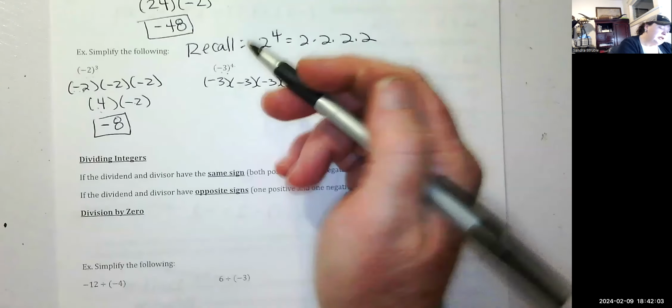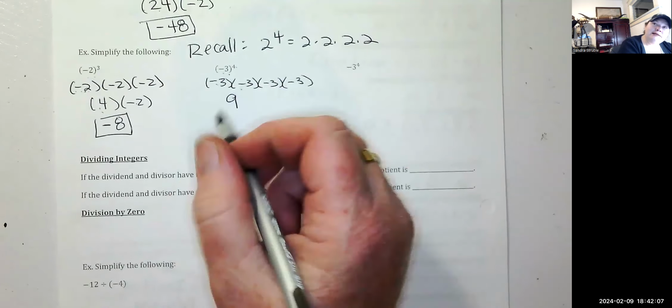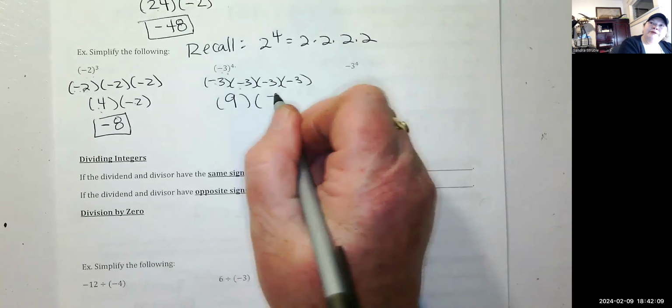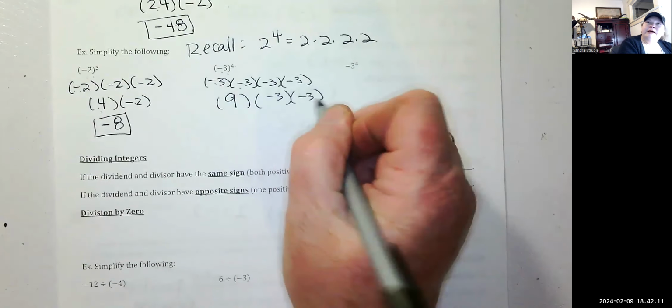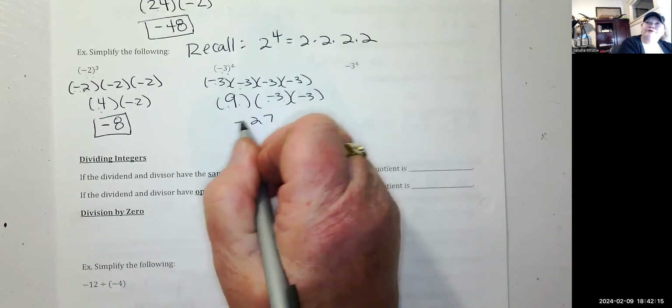All right. So we've got 3 times 3 is 9. The signs are the same, so it's positive. I'm going to bring the other two down. 9 times 3 is 27. We've got a positive and negative, so therefore it's a negative.